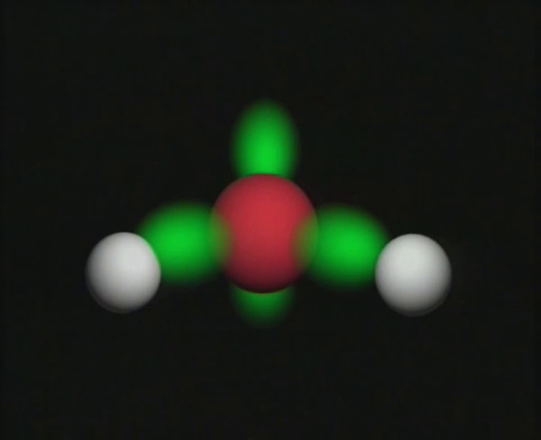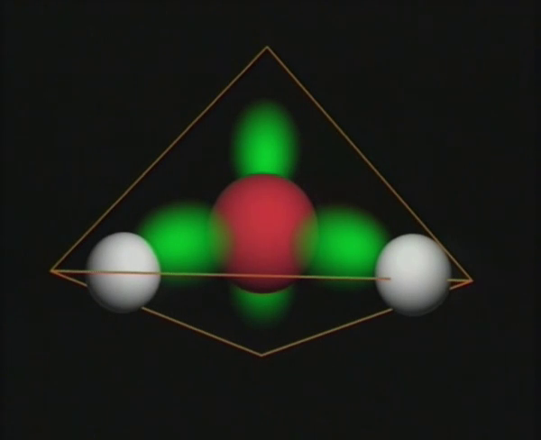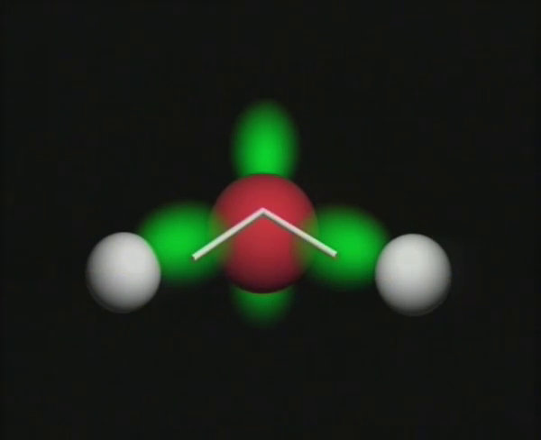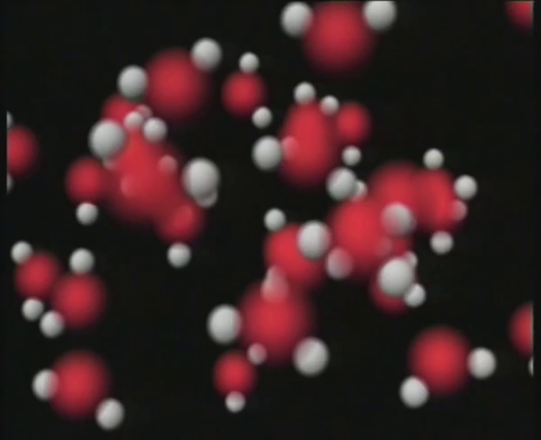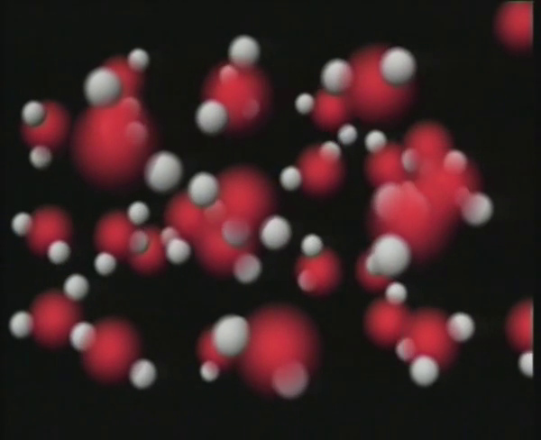In the water molecule, the 2 bonding pairs and the non-bonding pairs are arranged in a tetrahedral shape, and this determines the V shape of the water molecule. Water consists of countless numbers of these particles.